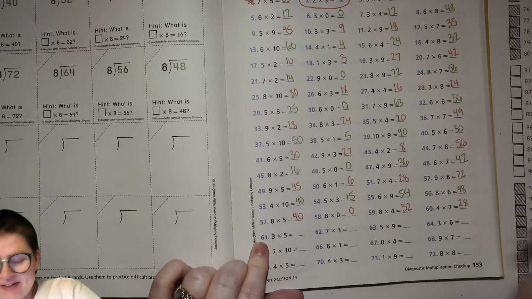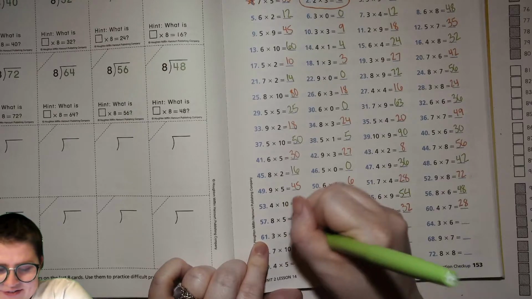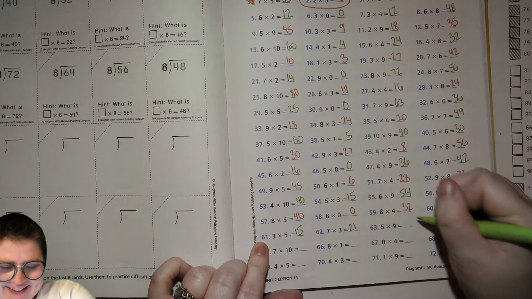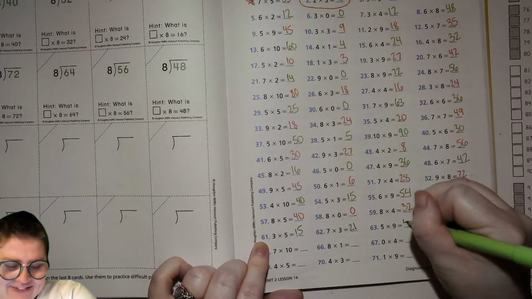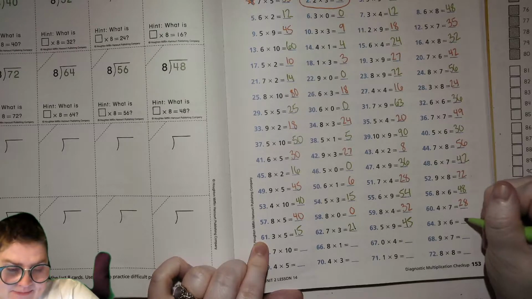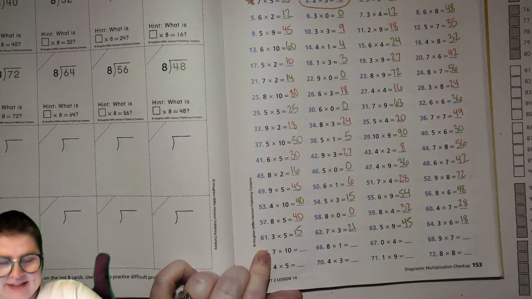Next row, here we go. 3 times 5, 15. 7 times 3, 21. 5 times 9, 45. 3 times 6, 18.